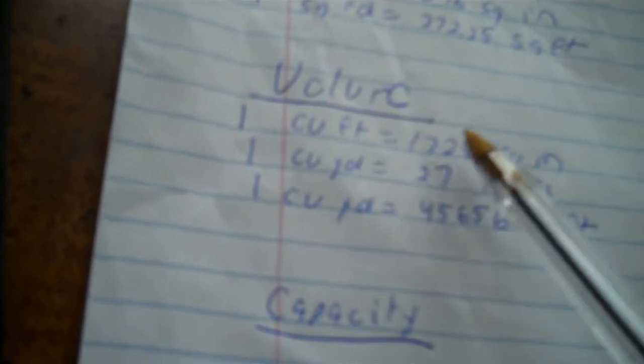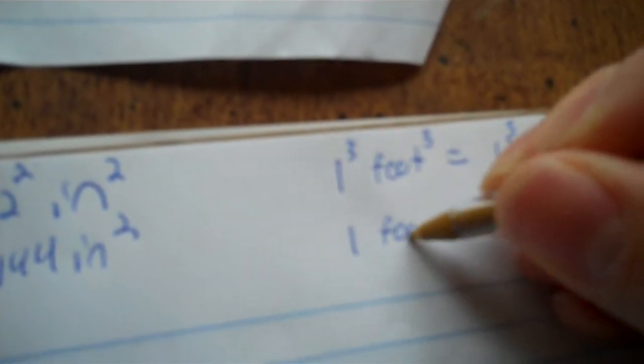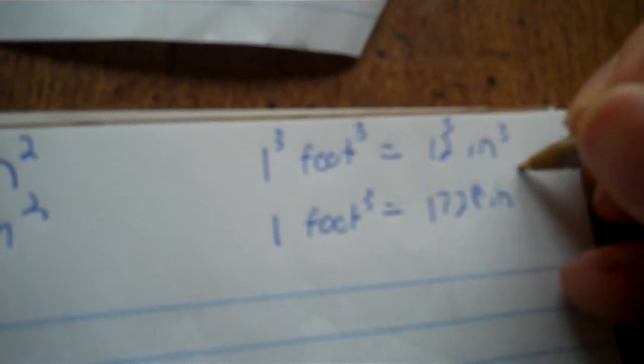Okay, now cubic feet. 1 cubic foot is 1,728 cubic inches. That's because, again, for linear measurement, 1 foot equals 12 inches. Now, volume means you cube it: length times width times height, but then you cube the numbers. Well, 1 to any power is still 1. And then 12 to the third means 12 times 12 times 12, which is 1,728 cubic inches. But they give you what they are right off the bat. You don't have to convert them that way.